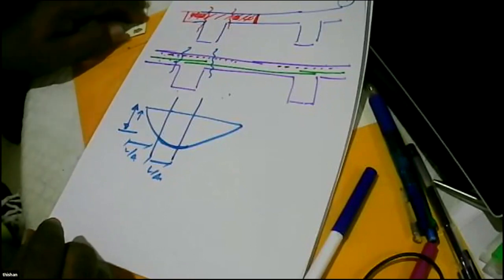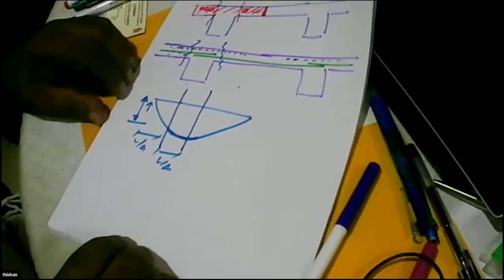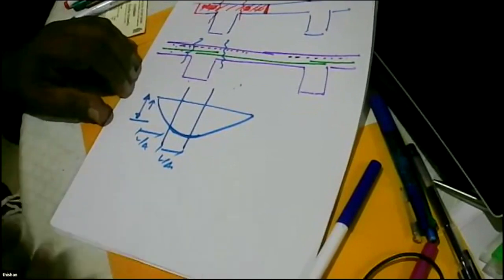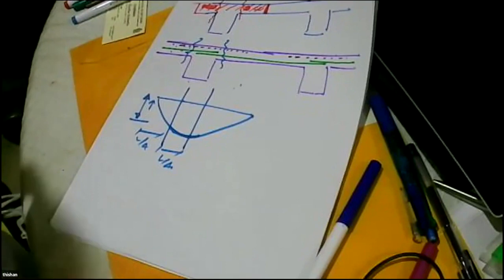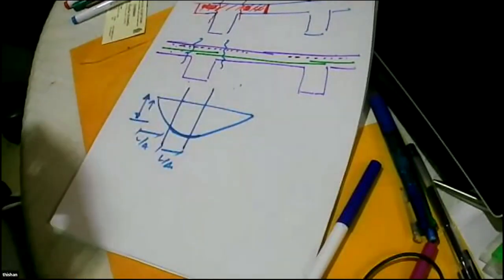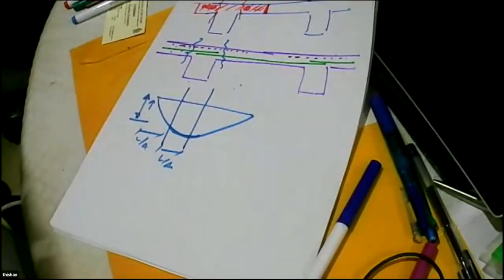We have to make some provision, and fortunately what happens is we provide top reinforcement, we provide bottom reinforcement, we continue this reinforcement across the joint, across the beam. So what happens? Most of the time, even if you don't do this calculation, still the section will be okay.